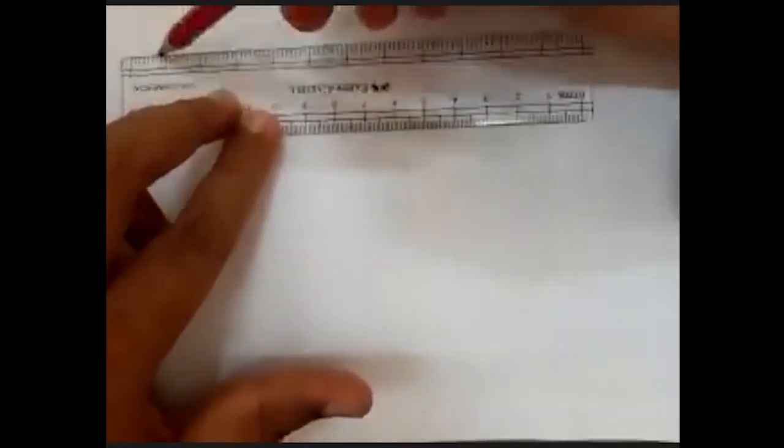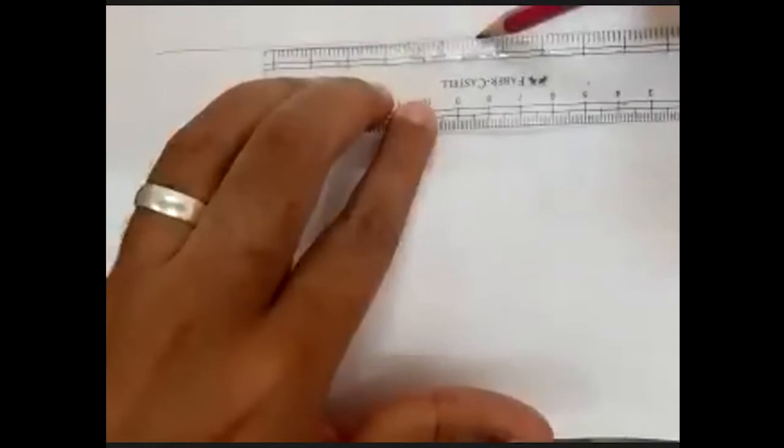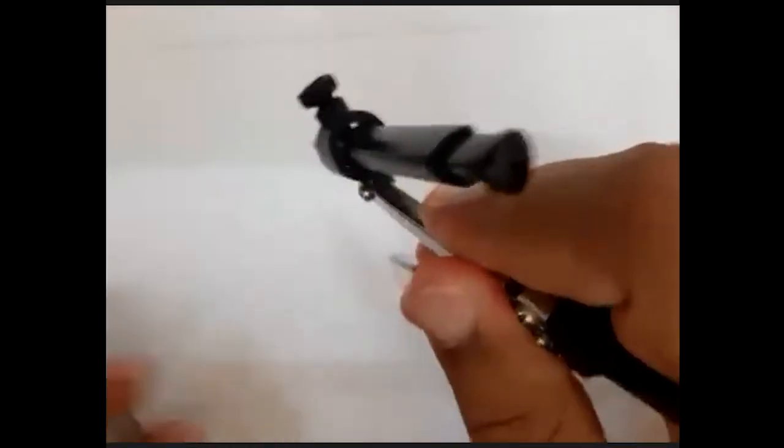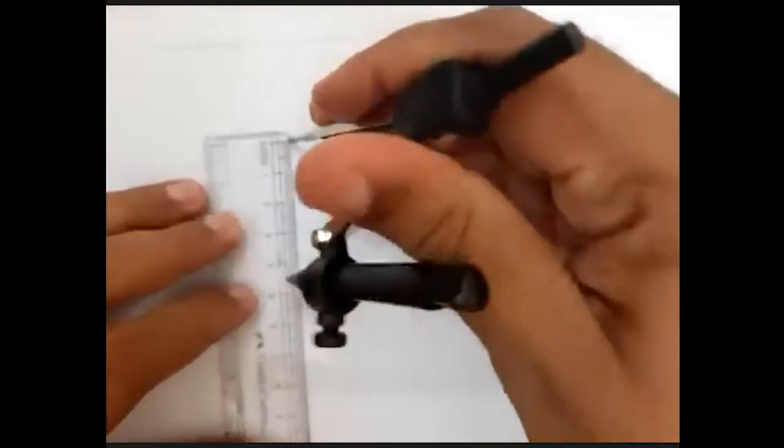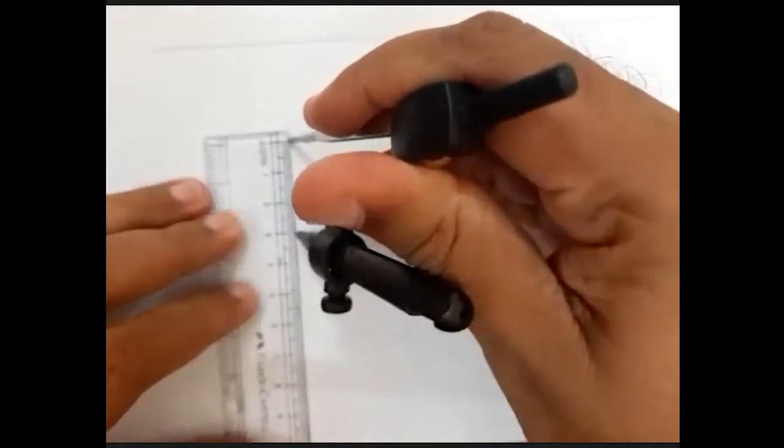Initially, let me draw the top view first, where I have an outside diameter of 60 mm. The diameter is 60, so the radius will be 30 mm.